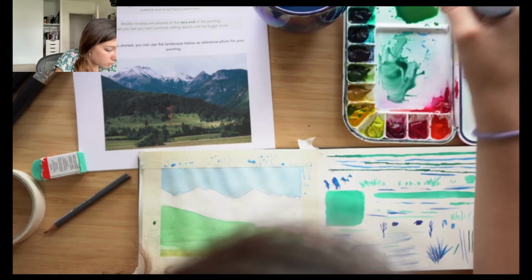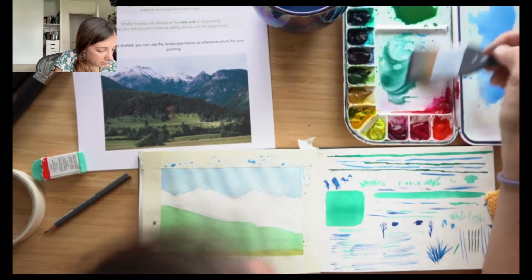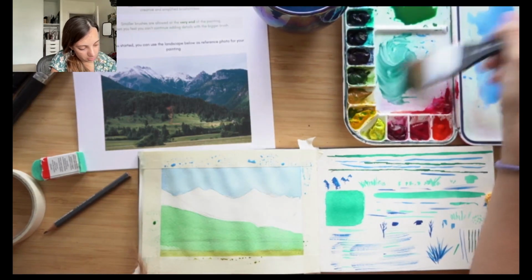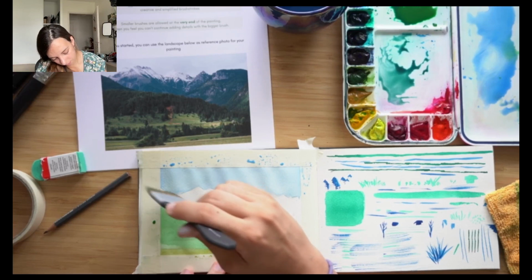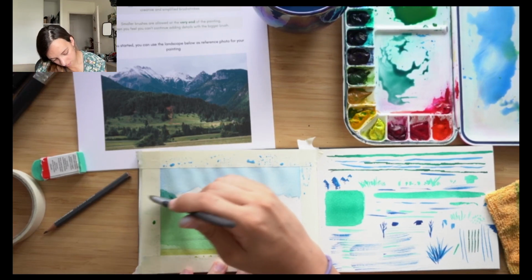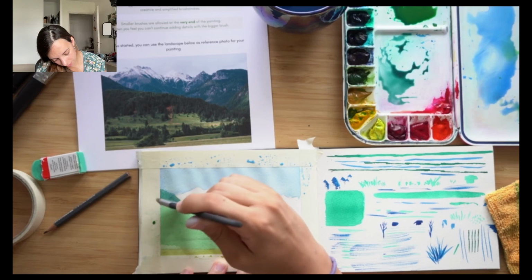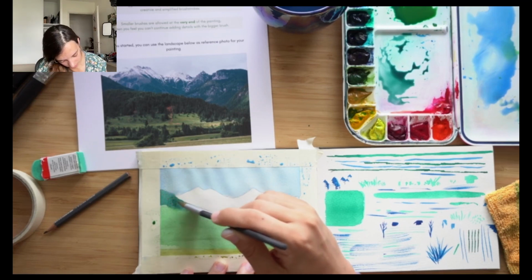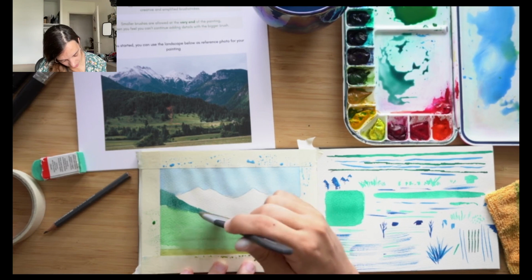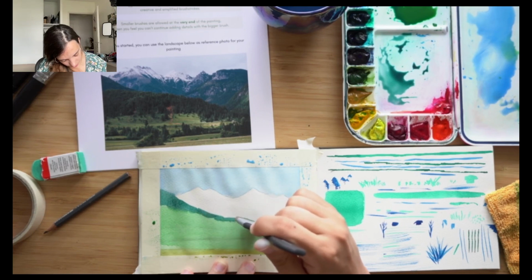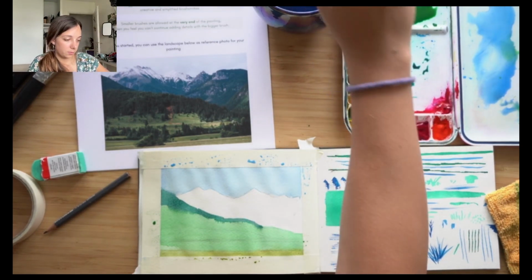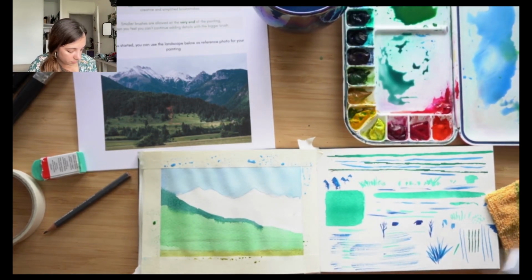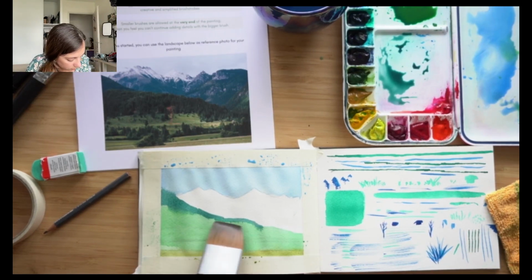I'm trying to add a bit more blue for my next layer. My next layer is this one. Yeah, I'm not waiting anymore for the color to dry, because later I will add some trees, etc. So yeah, I will be covering that part. We can maybe touch that part.